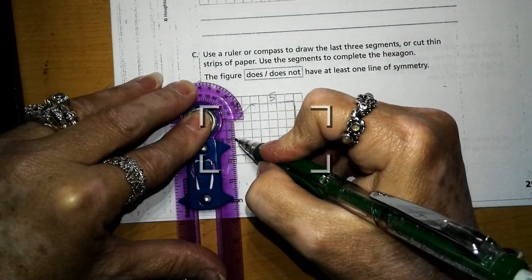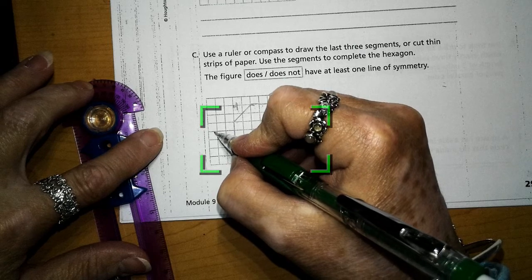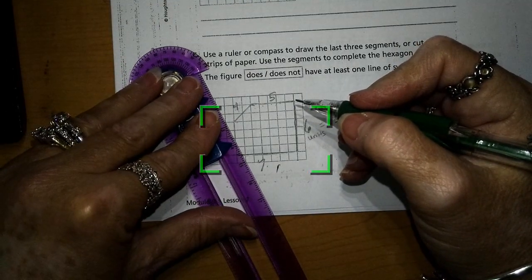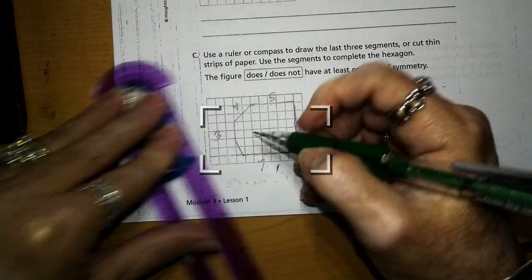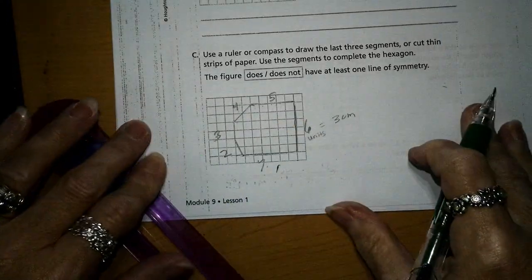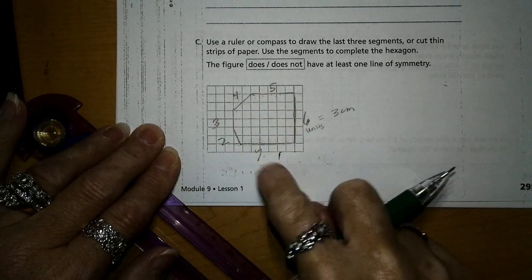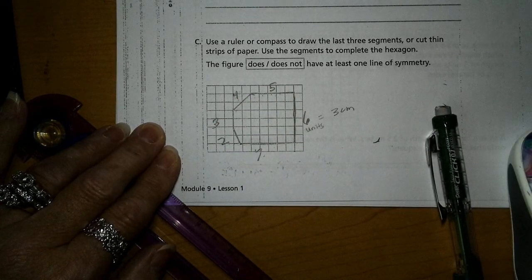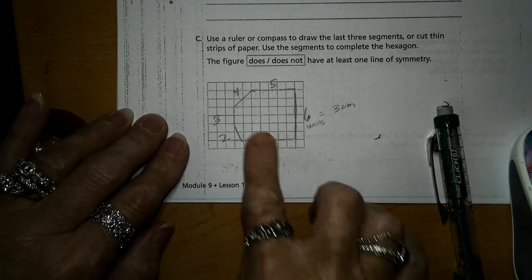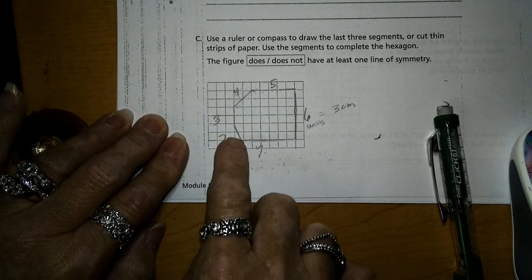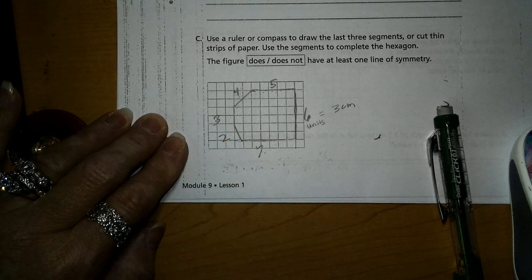So there's my 3, and then my 2 is going to have to be something like this. Okay? So 7, 6, 5, 4, 3, 2. Does yours have to look specifically like that? No. You may have been able to slant that a little more and get the 3 to come down and then the 2 to come down.